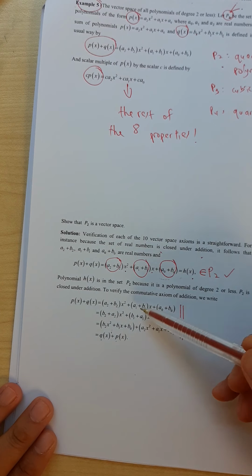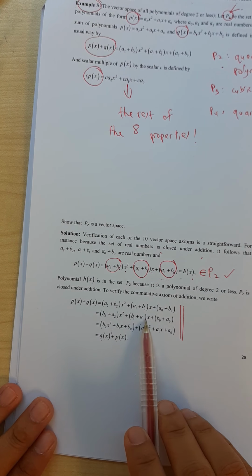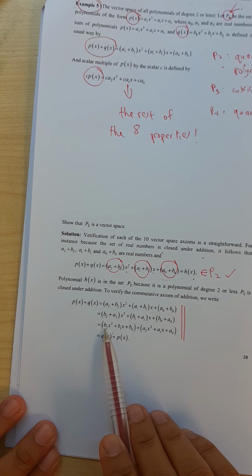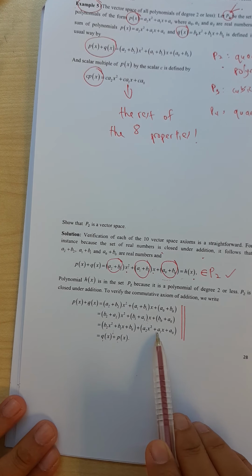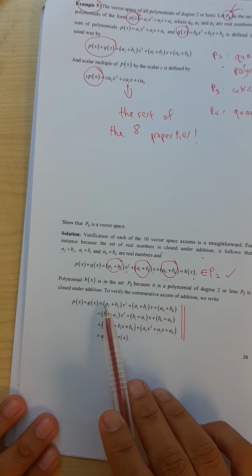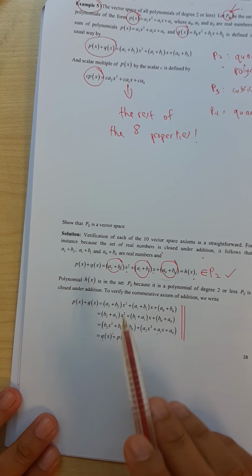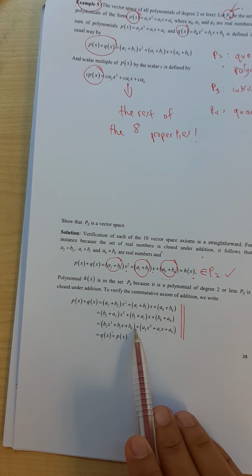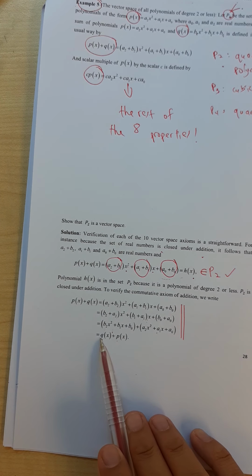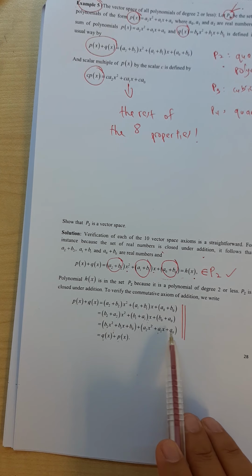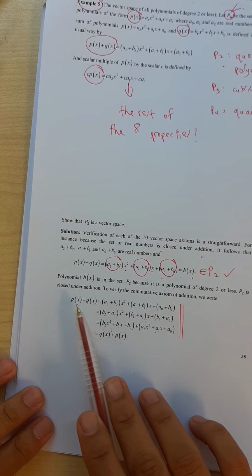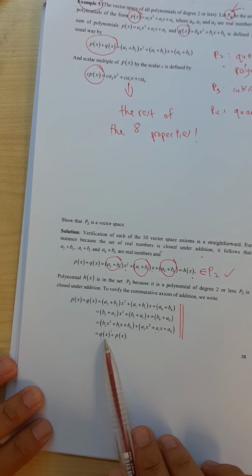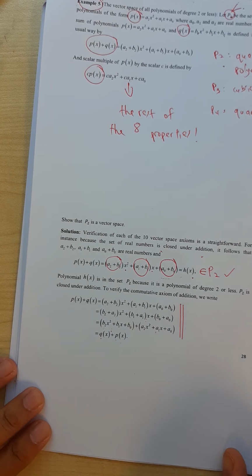Okay, and then what happened is that all the A's and the B's change their position. So once they change their position, you can now collect all the B's and all the A's together. Earlier on, you have A at the front. Now you have B at the front. So this B2, B1, B0 is the QX part, and also A2, A1, A0 is the PX part. So from here you can see that the commutative axiom is satisfied, where P plus Q is equal to Q plus P.